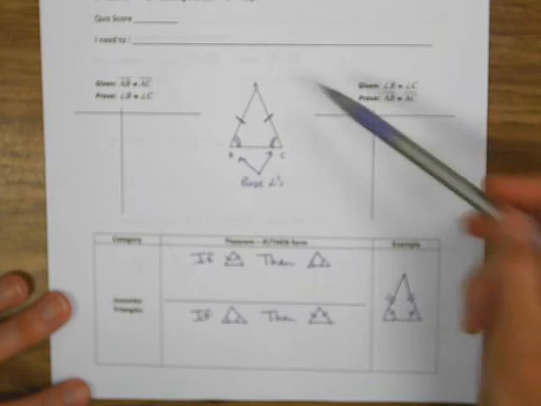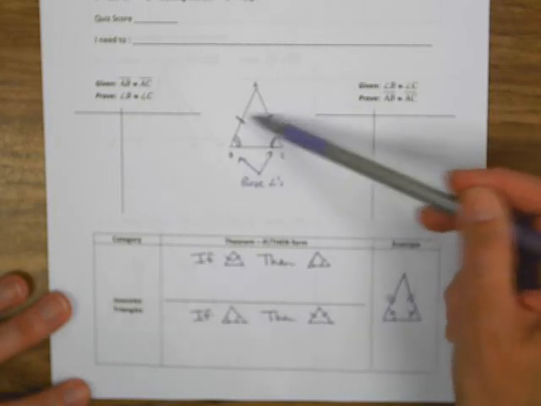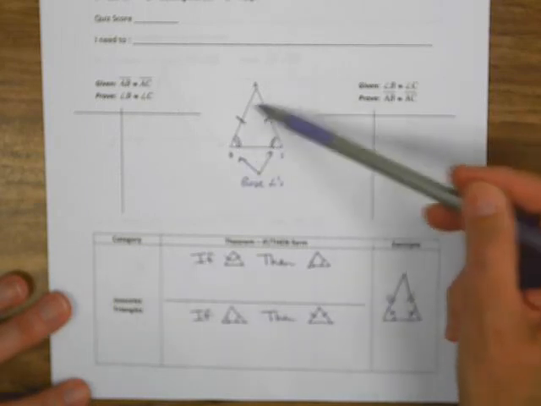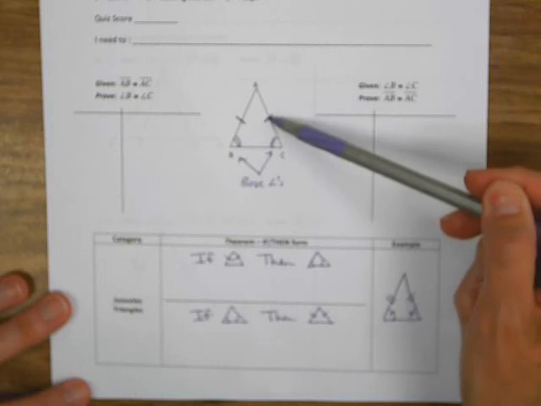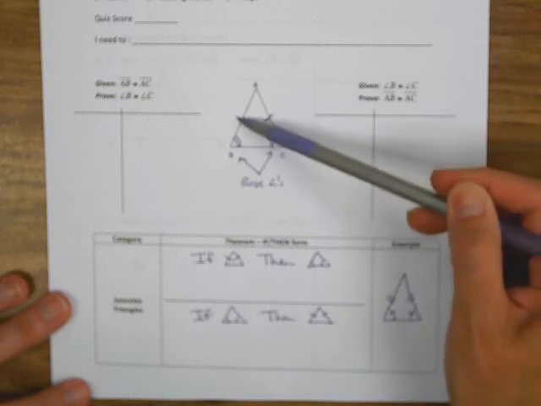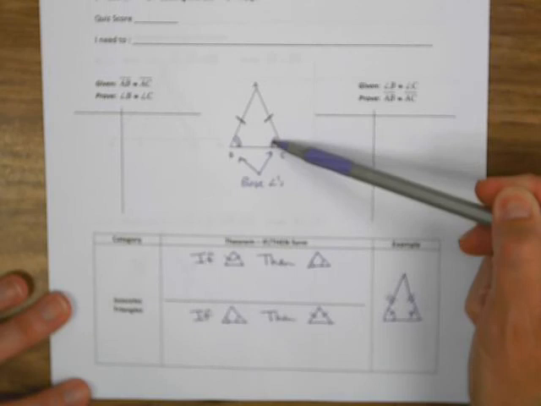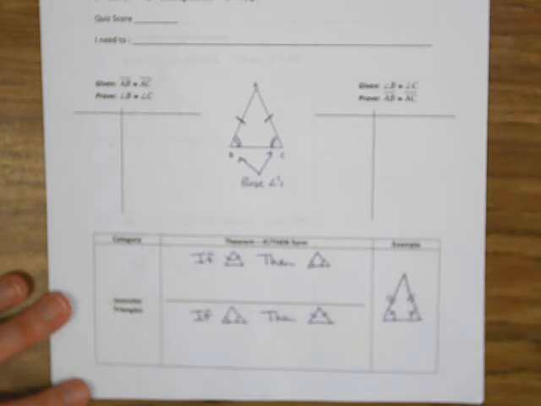And please note that we are talking about the sides and the angles that are opposite each other. Notice we're not dealing with angle A. This side is opposite this angle. This side is opposite this angle. Okay, so keep in mind it is specific angles.